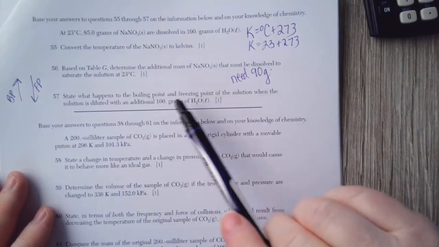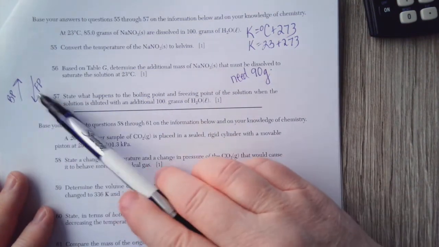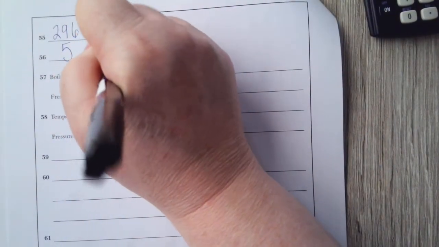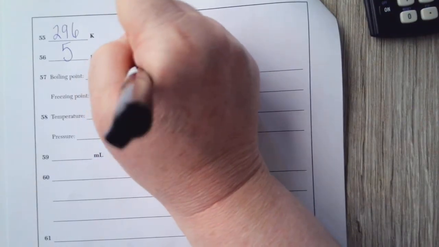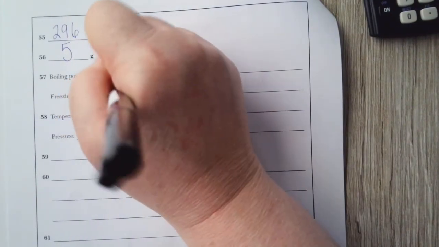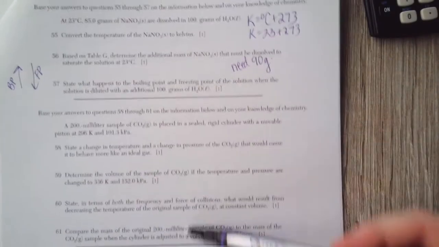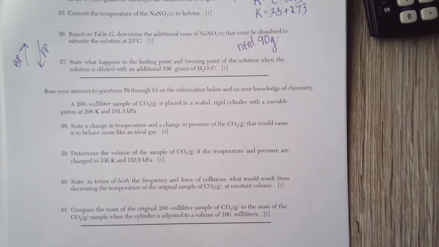But if we add more water, we're going to reverse these effects, right? So the boiling point would actually decrease and the freezing point would increase. Okay? All right. Now we're on to our next group of questions, okay?